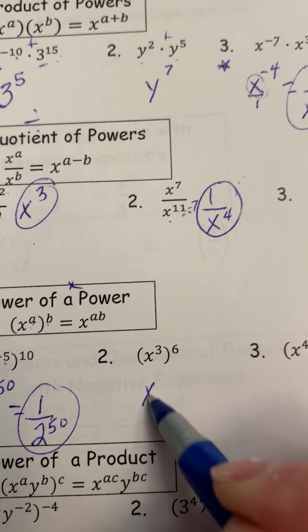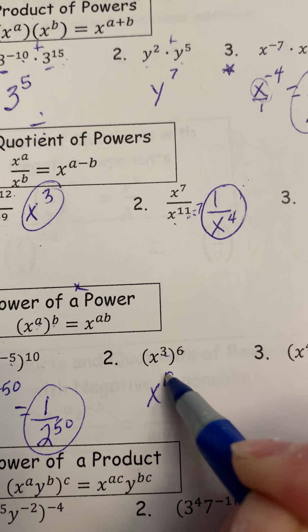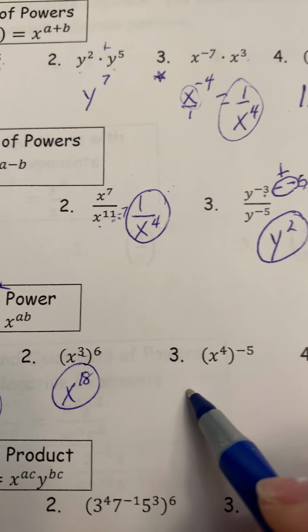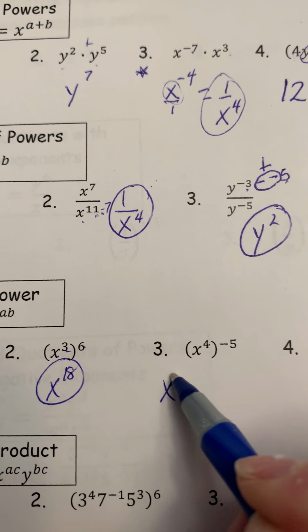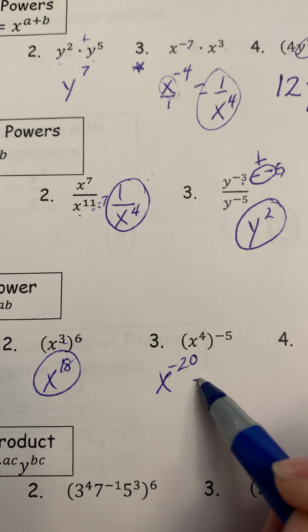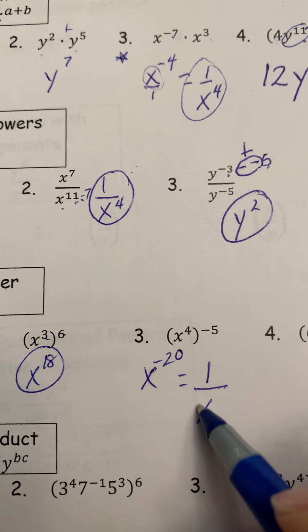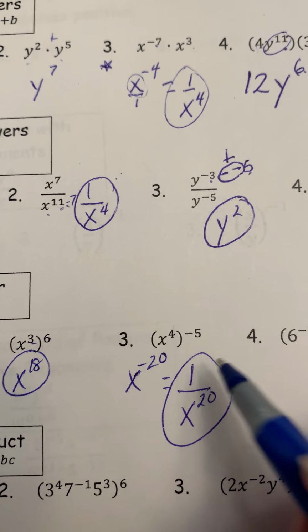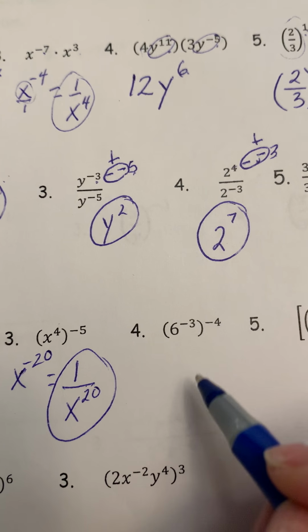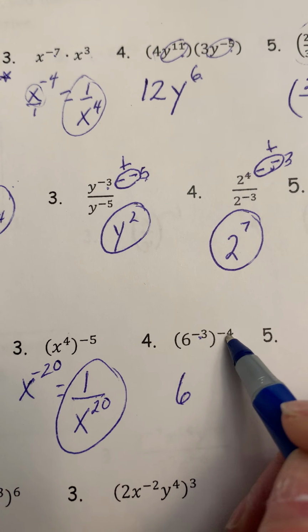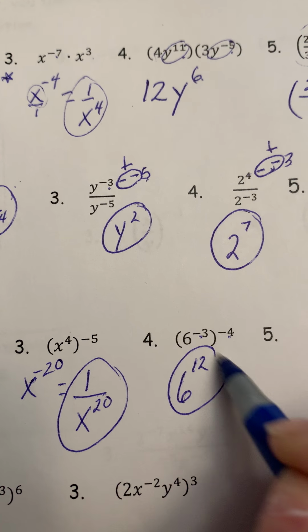Okay, here, 3 times 6 is 18. Here we have x, and then 4 times negative 5 is negative 20. No negative exponents. We're getting a lot of practice, right? The reciprocal of that, and make the exponent positive. Now here it looks like we're going to run into trouble, but we don't, because we have a negative times a negative. We get a positive 12.